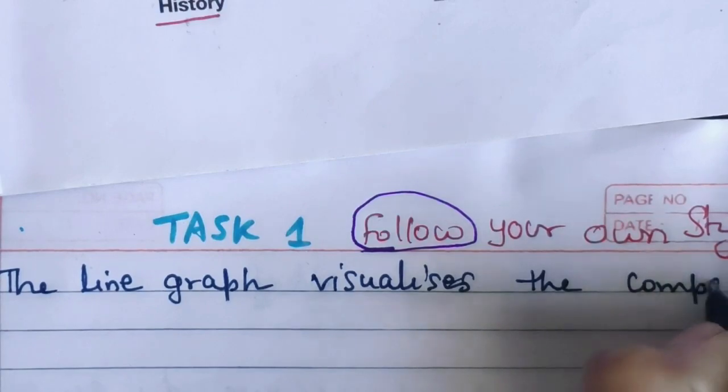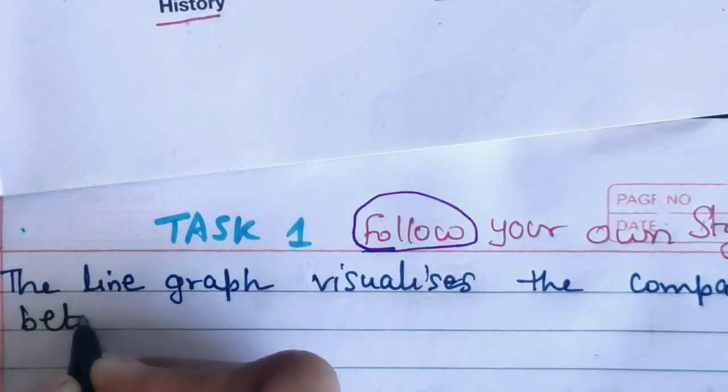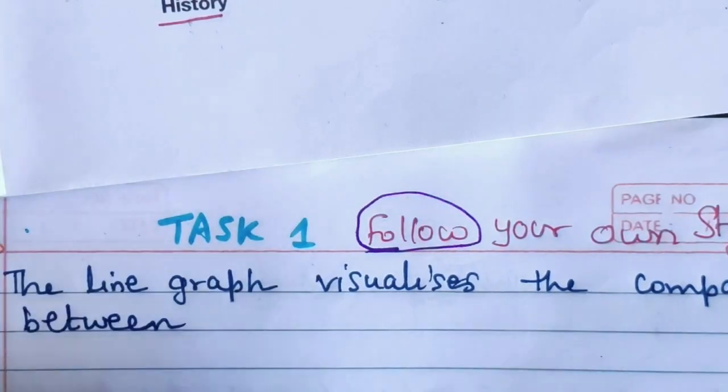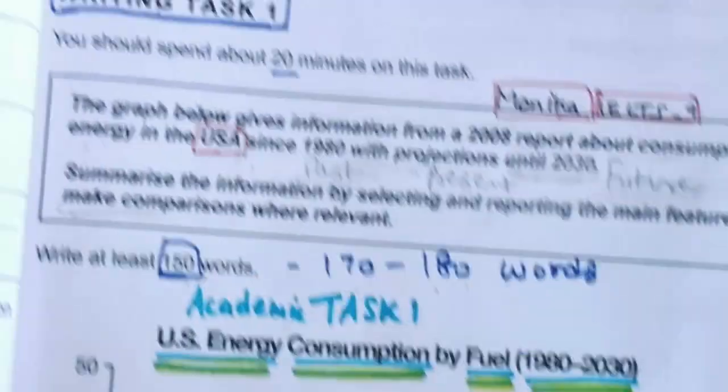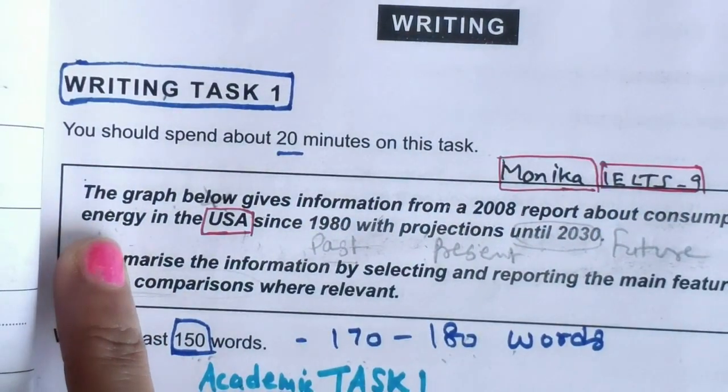Comparison where? Comparison between 6 categories. You can just use it from "about consumption of energy".